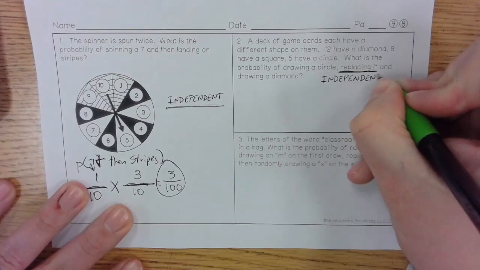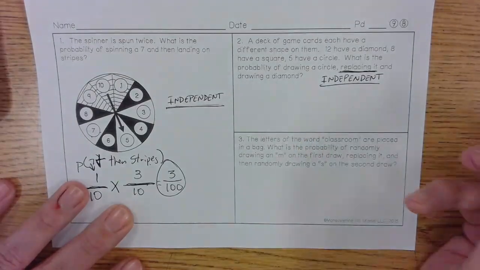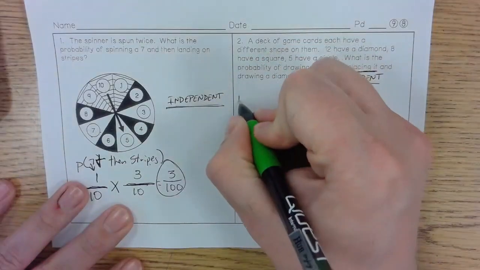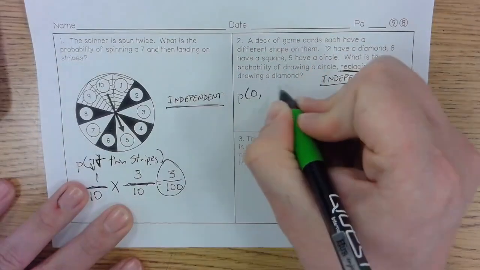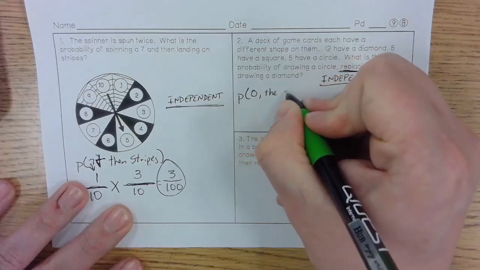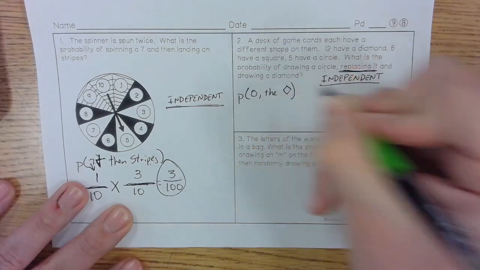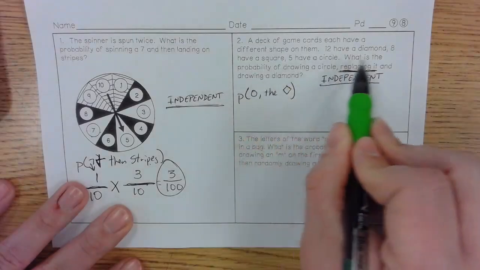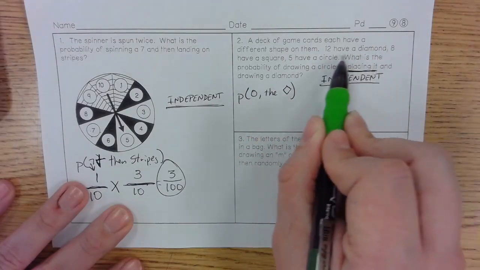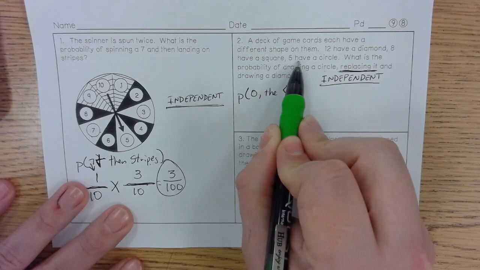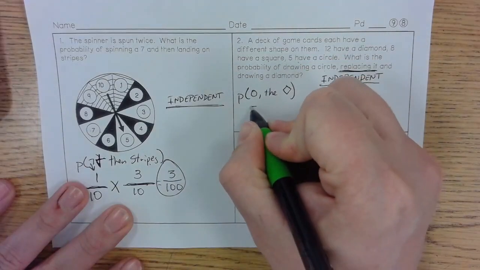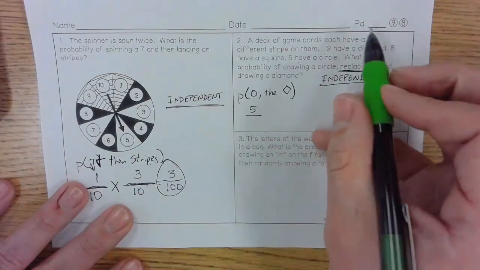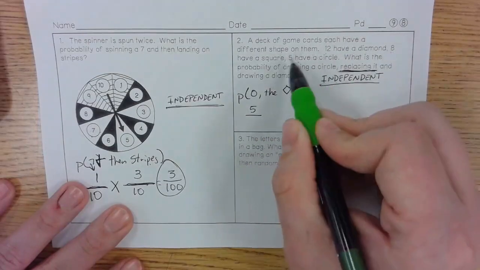So I need to find my probability. It says what is the probability of circle then a diamond? So probability of circle then diamond. There are 5 circles, and that's going to be my top, the desired outcomes, over my total possible outcomes. So it's going to be 12 plus 8 is 20 plus 5 is 25.